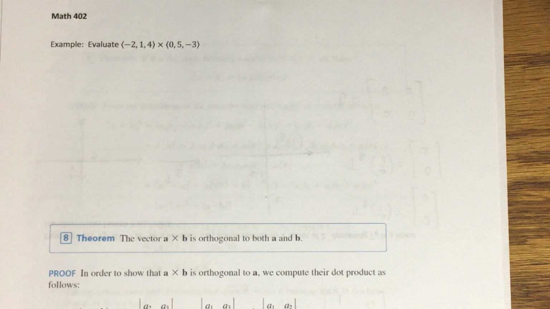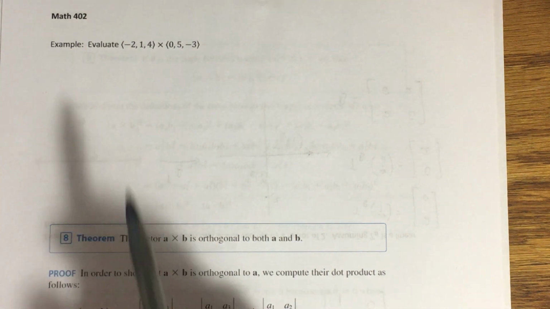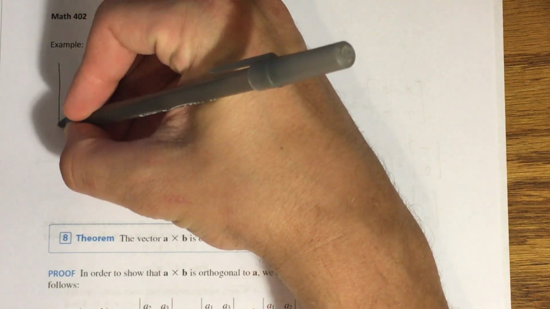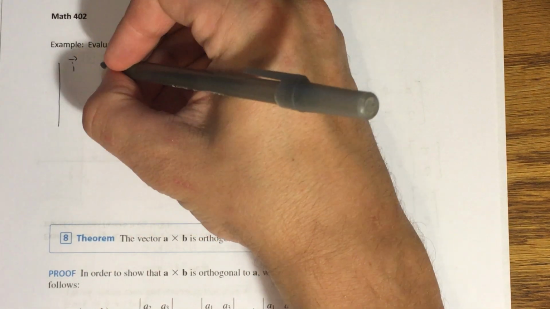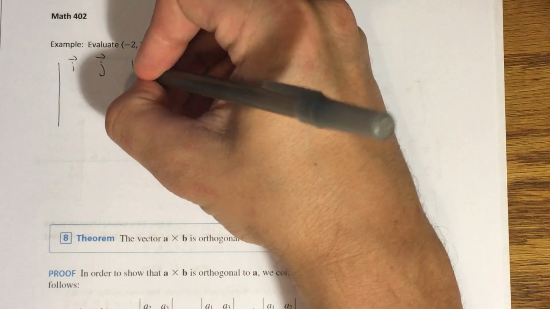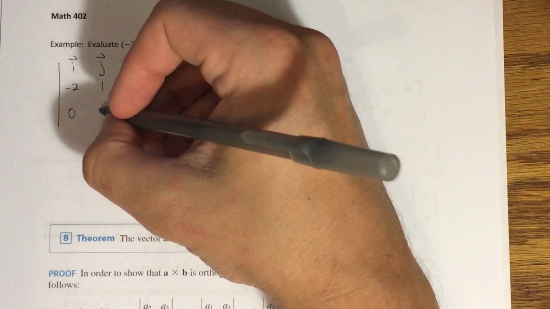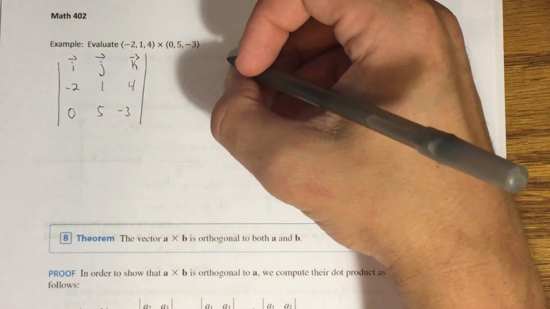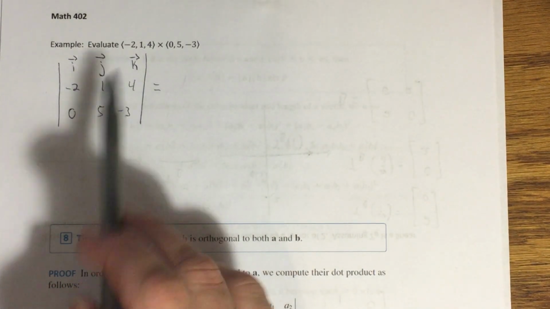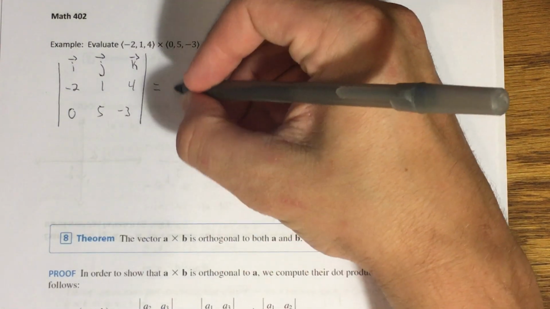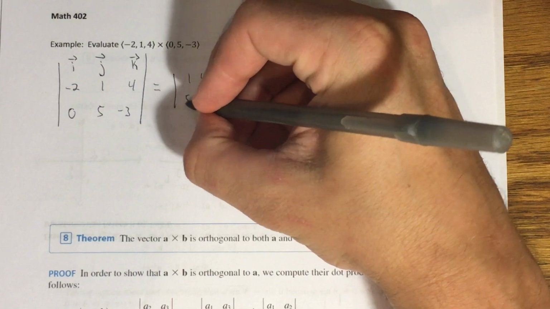So, let's practice this. I want to evaluate the cross product of these two vectors. Well, the cross product is going to look like I, J, K, negative 2, 1, 4, 0, 5, negative 3. So what is this? Well, because I'm expanding along the first row, I'm going to be doing the vector I times this 2 by 2 determinant, 1, 4, 5, negative 3.